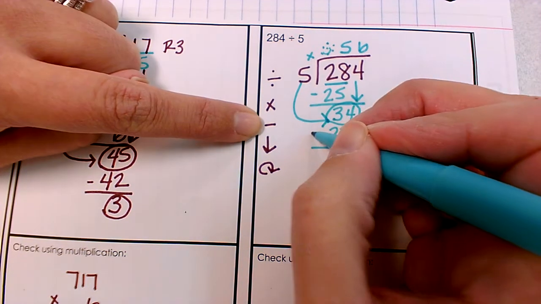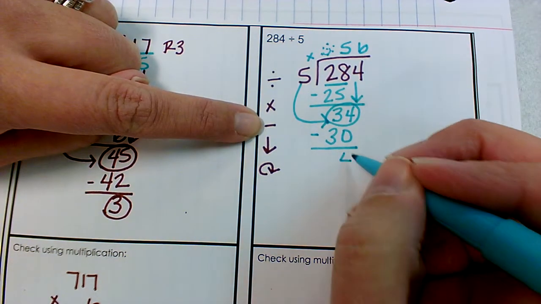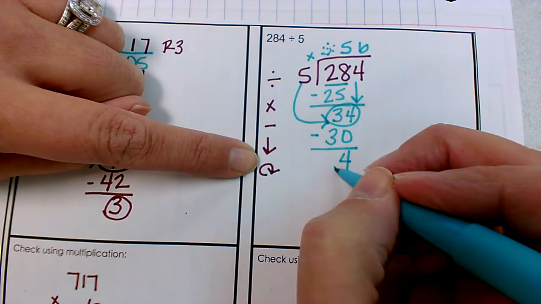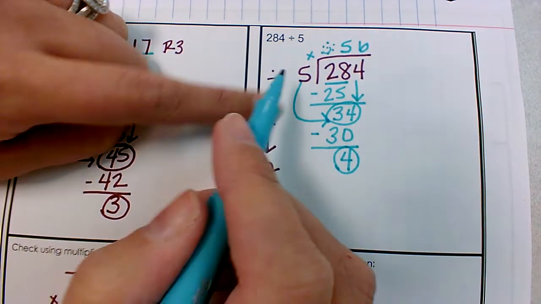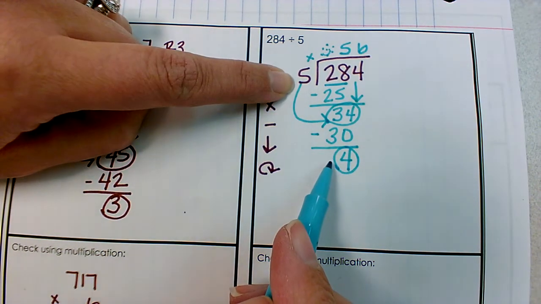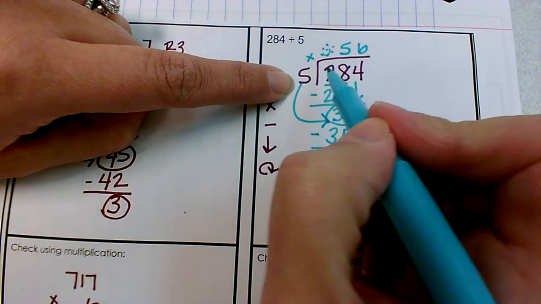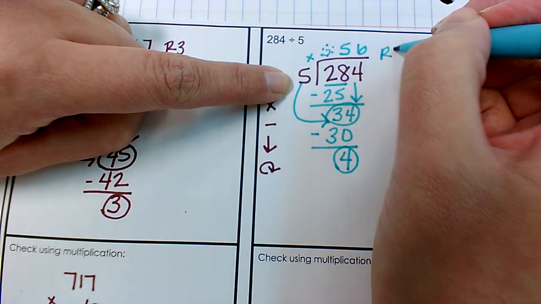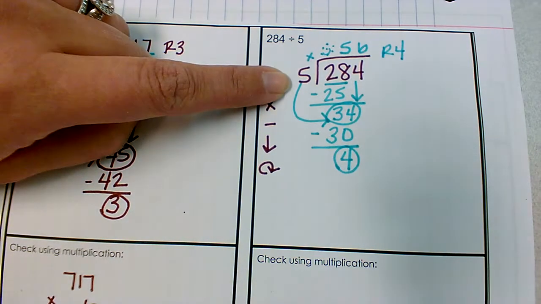6 times 5 equals 30. I subtract and I get 4. There is nothing else for me to bring down, so I will start over. Can I make a group of 5 in 4? The answer is no. All of my place values are filled, so again, that 4 becomes my remainder.